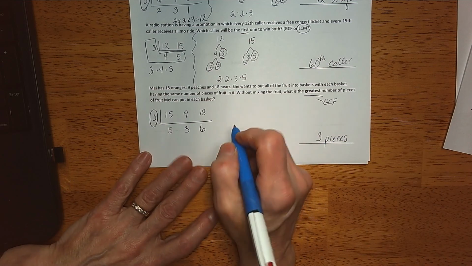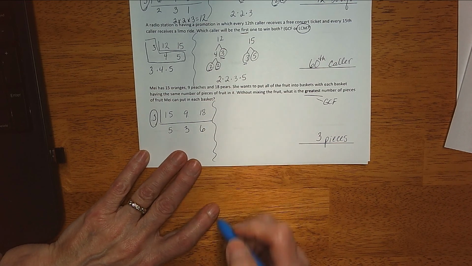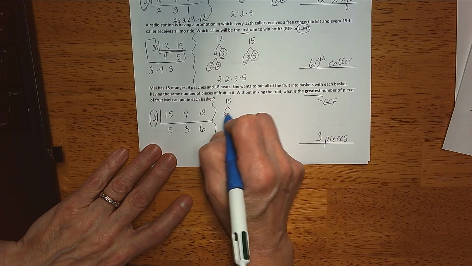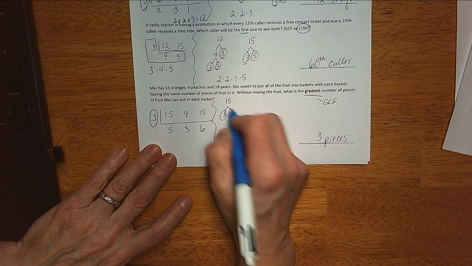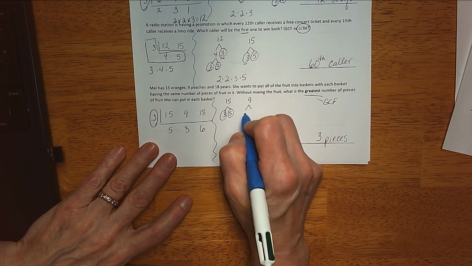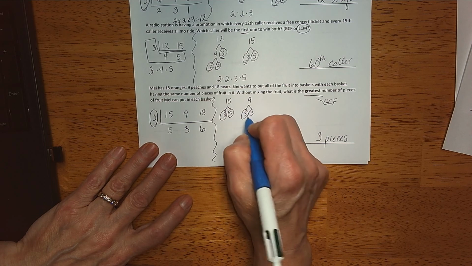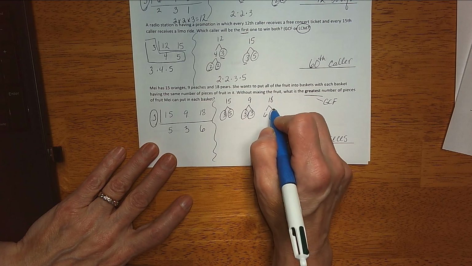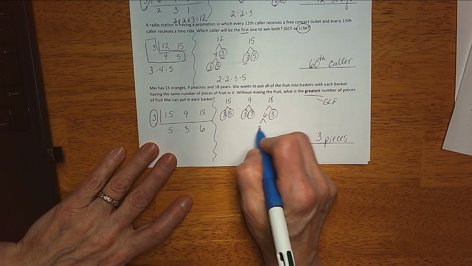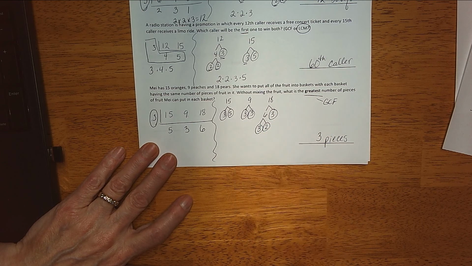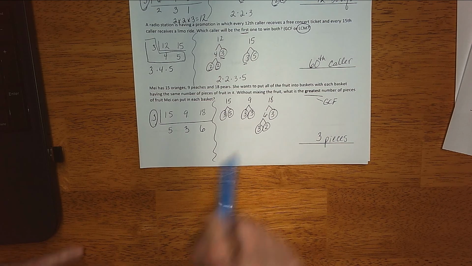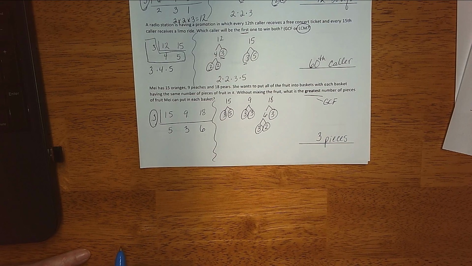Okay, looking at the prime factorization method. 15's prime factor breakdown is 3 times 5. Those are both prime. 9 breaks down into 3 times 3, both prime. And 18 breaks down into 6 times 3. 3 is prime, 6 is not. 3 times 2, those are prime, so we're done there. Alrighty, and then we pick up the factor that is common to all of them, and 3 is the only one that occurs in all of them. And so there's our 3 pieces.